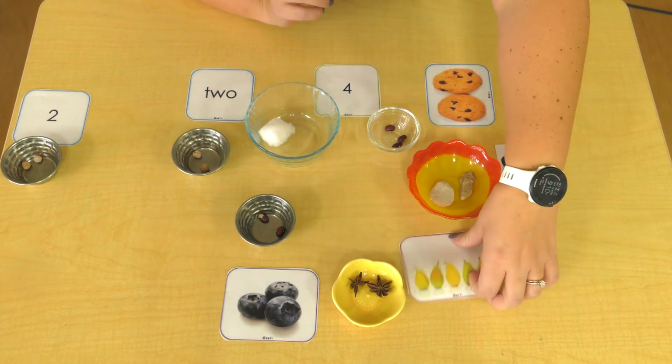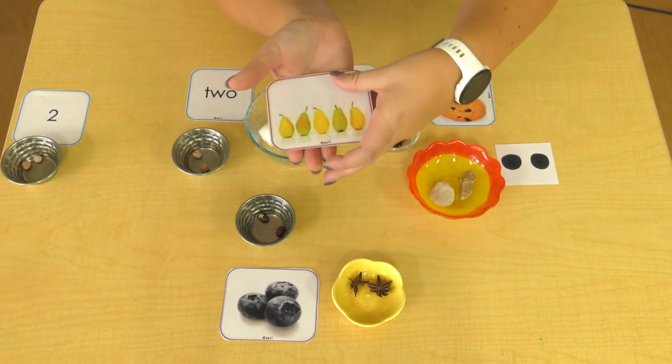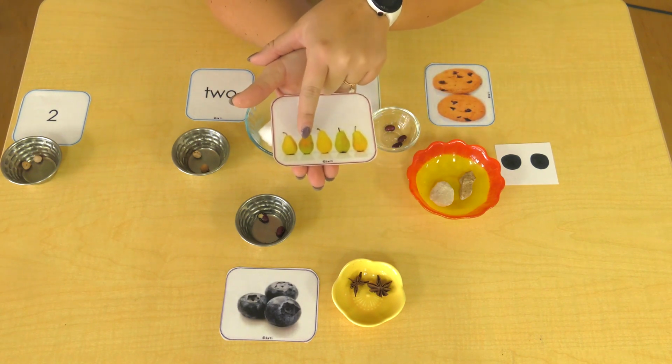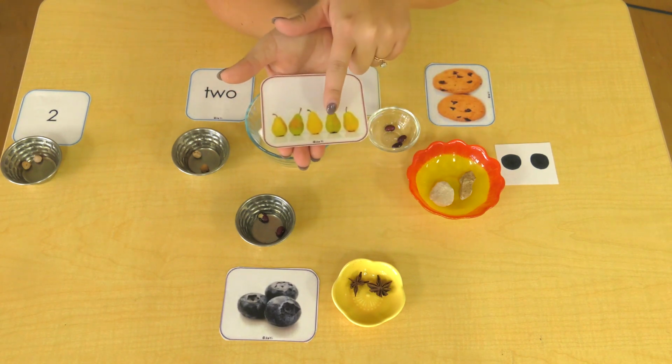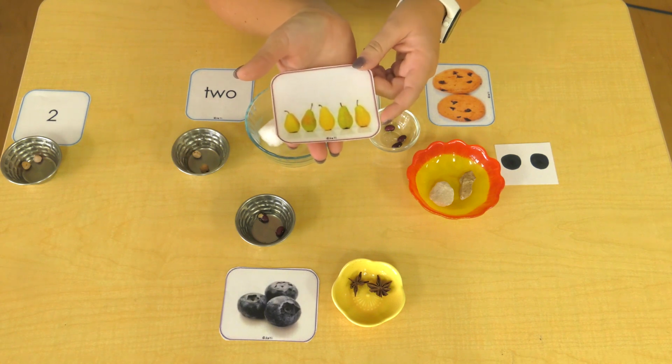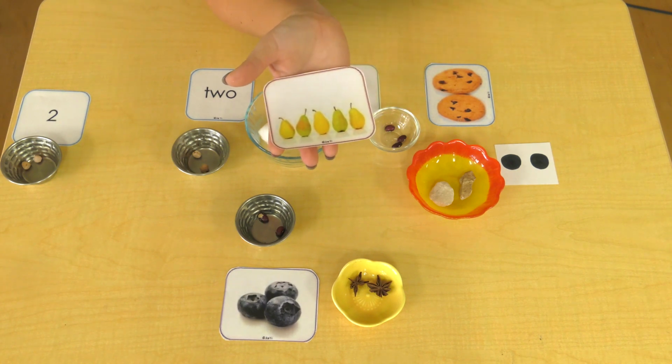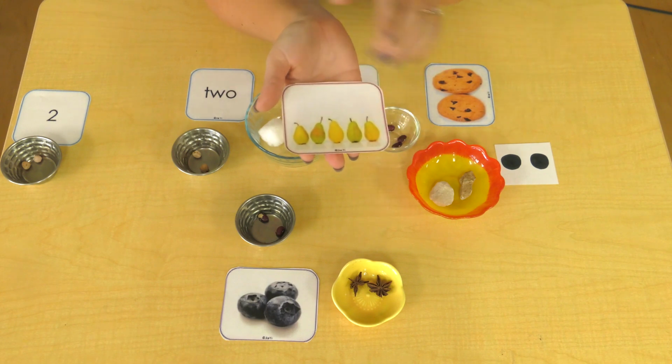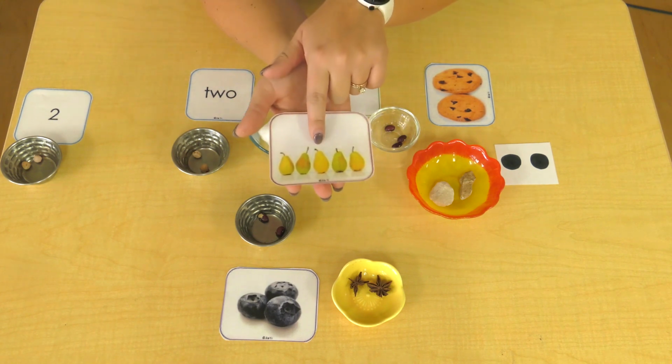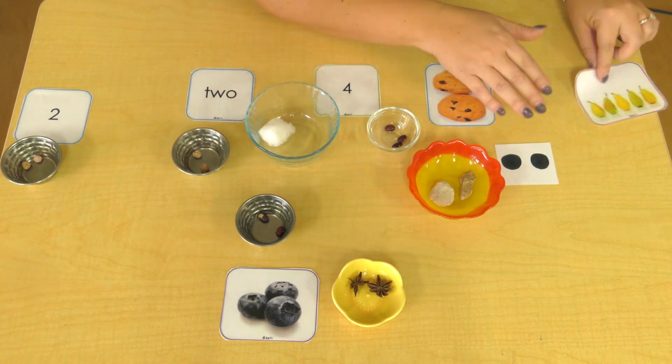I see this picture right here. Let's count them together. 1, 2, 3, 4, 5. This is 5 pairs. So I can't put this on the 2 side. I'm going to put my 5 pairs on the not 2 side.